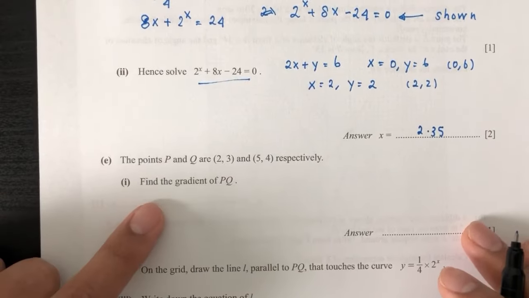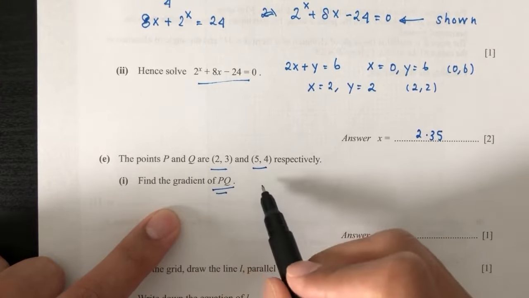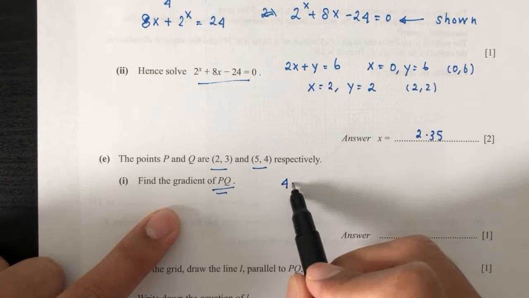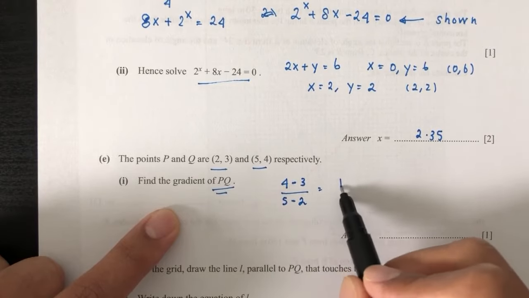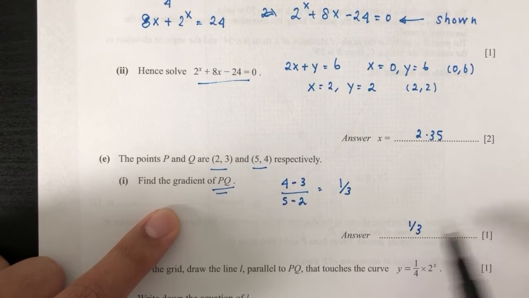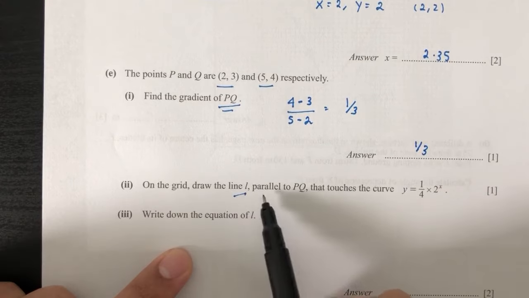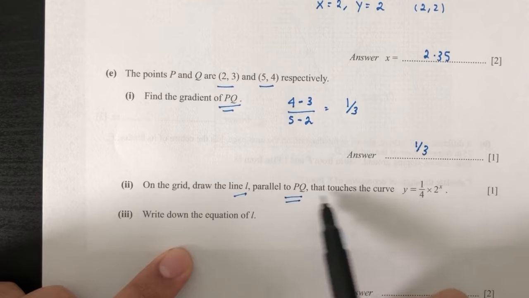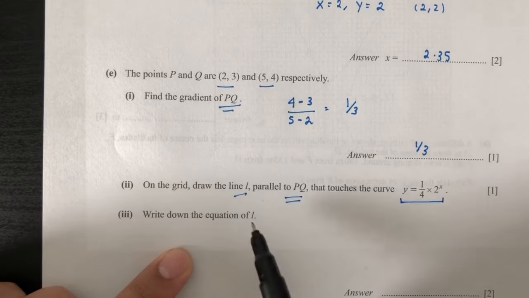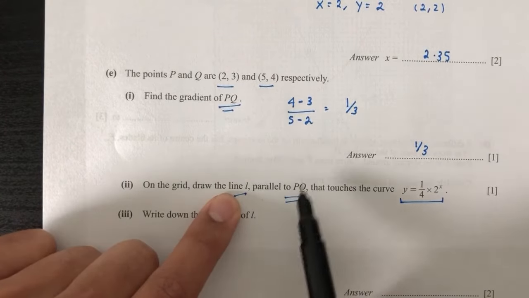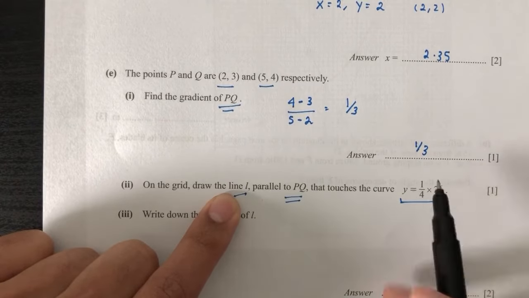Now part E, the points P and Q is given by this. Find the gradient of PQ. Easy, we have to use the formula y2 minus y1 divided by x2 minus x1. That will be 1 over 3. Now for part 2, on the grid, draw the line L parallel to PQ that touches the curve. So we have to draw a line L which is parallel to PQ, which has the same gradient as PQ, that touches the curve.